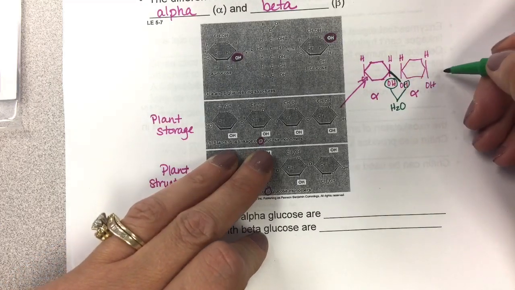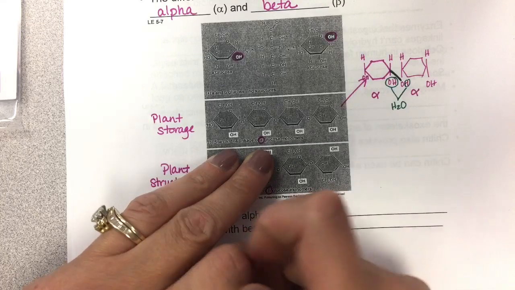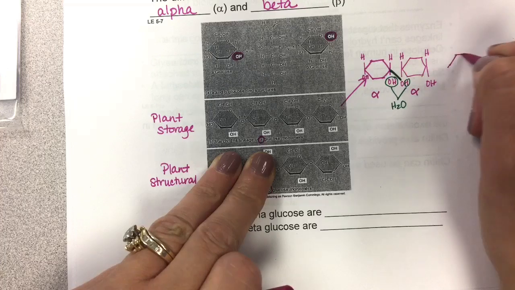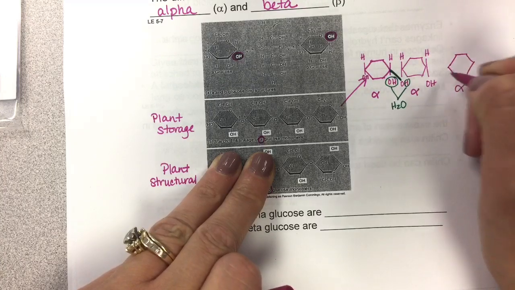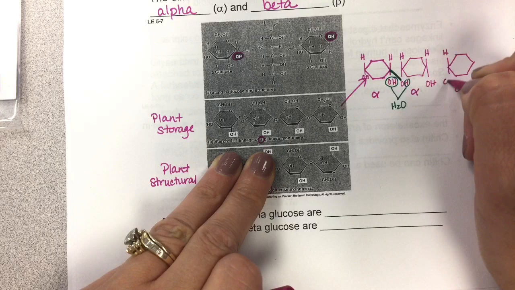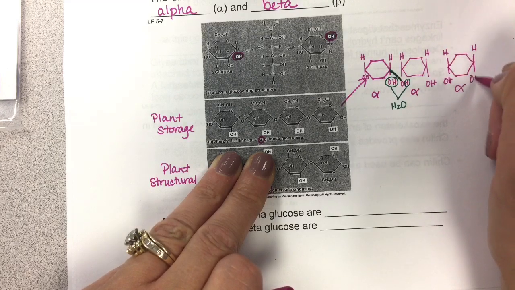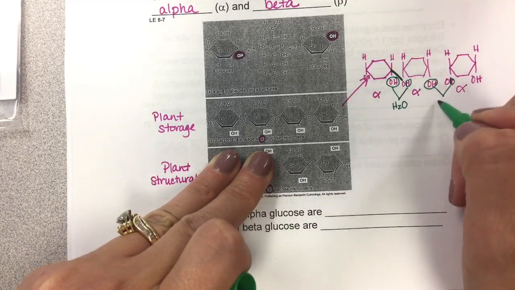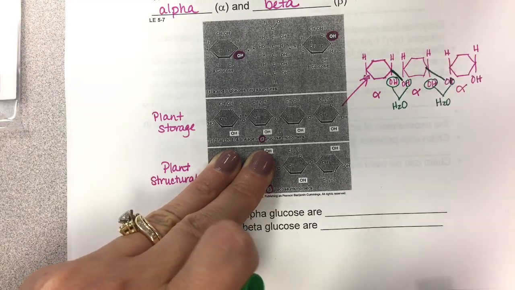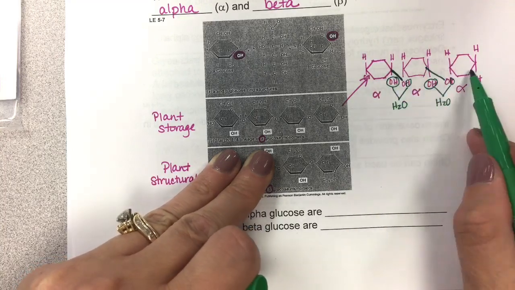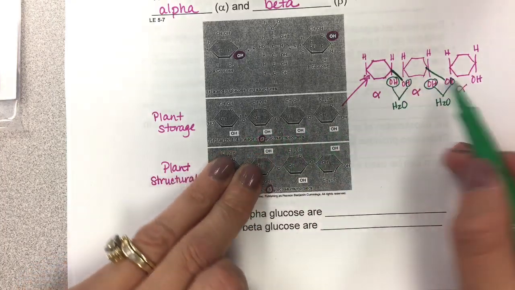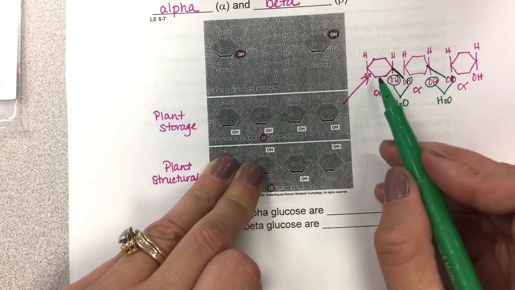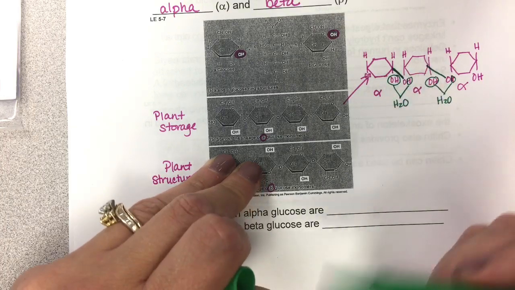And then you could do it for the next one. So you could have a third. Let's just do it one more time. So here we have another alpha, and then here H, OH, H, OH, and again OH and H come off, molecule of water. Oxygen binds to that carbon, and so now you have three, and so on and so forth, and you can continue to do that, and that's how starch is built. All right, so when the plant makes the glucose and wants to store it for later use, this is what it does. And so this also is helped with enzymes.